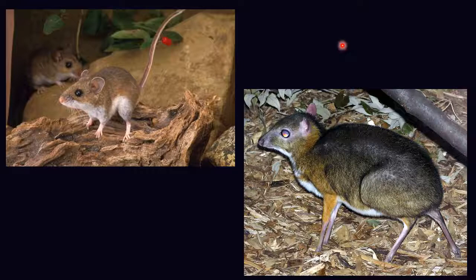Like at the horizon line, the white part blends in more with the ground, and the brown part blends in more with the sky or a branch or a tree behind it. So this is the standard mammalian pattern.